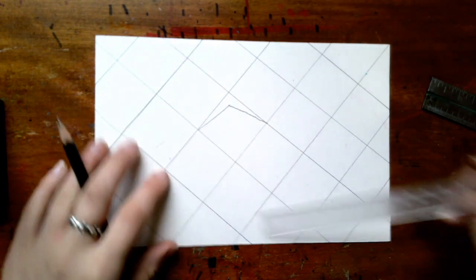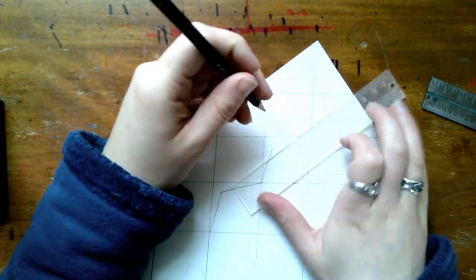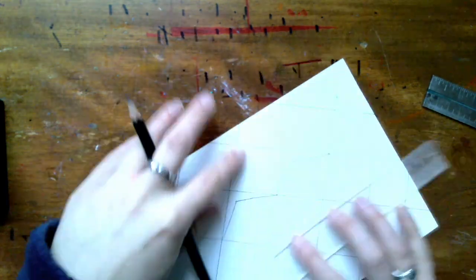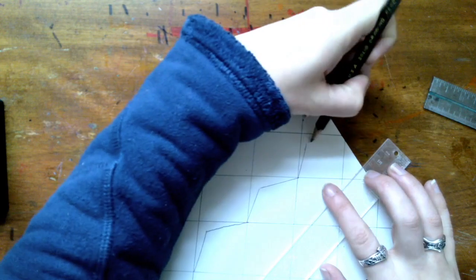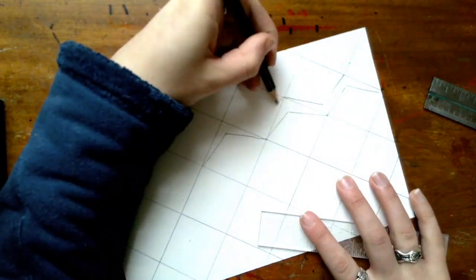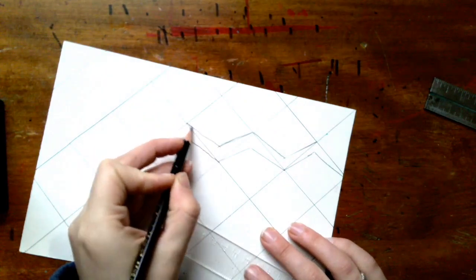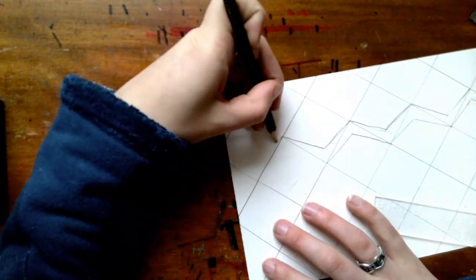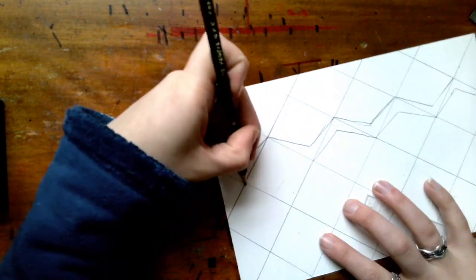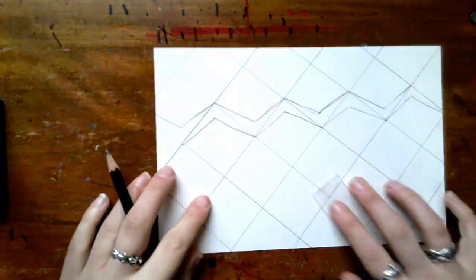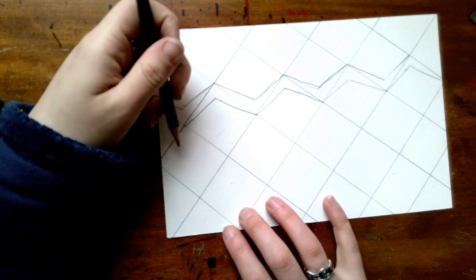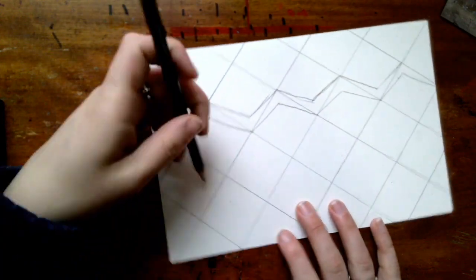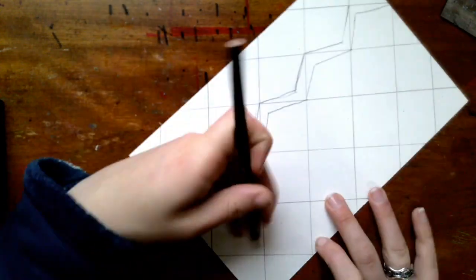All right, now that I drew all of my squares, I'm creating these little weird triangle shapes. They almost look like boomerangs. And I'm doing those at the tops of these squares, and then with the squares on top of those squares, I'm doing those on the bottom. So it creates a zigzag all together. And I didn't use a ruler for this because originally I tried to use a ruler and then I just found that it wasn't making things any easier.